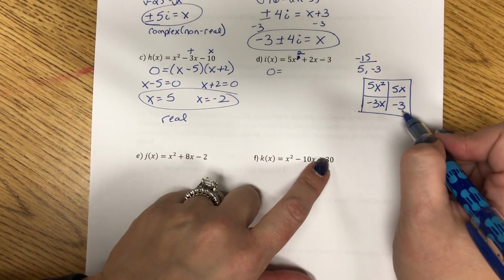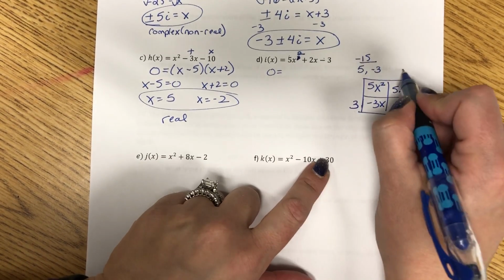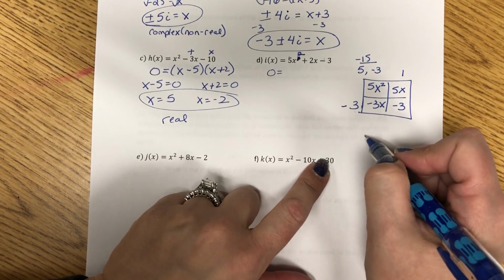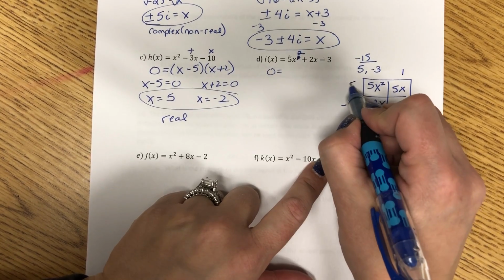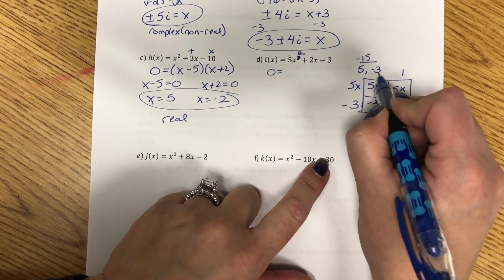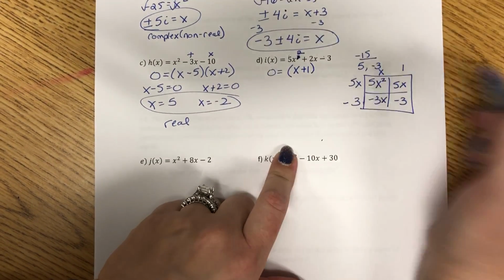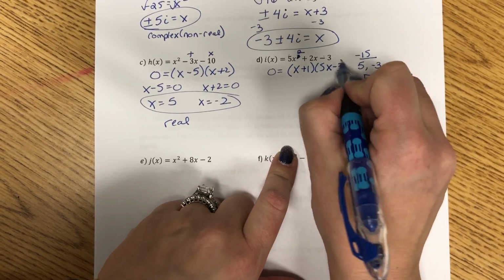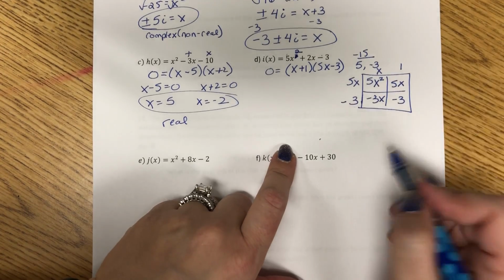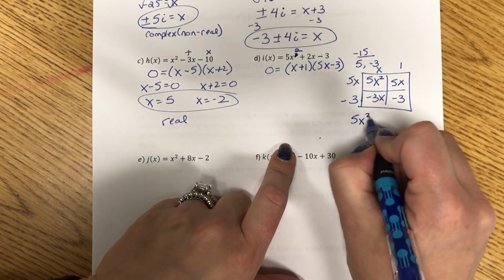Okay, the only way to get negative 3 is 3 and 1, but this row has to be negative. The only way to get 5x is 5x and 1, so this has to be x. So my factors are x plus 1, 5x minus 3.